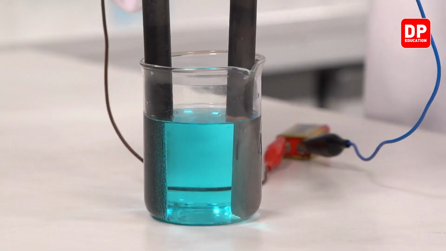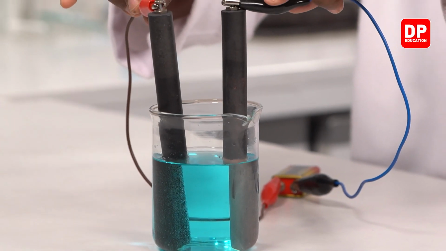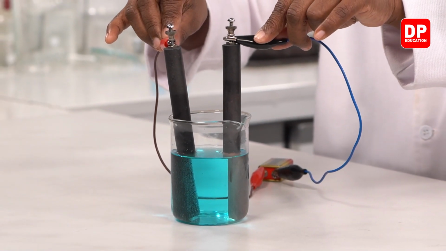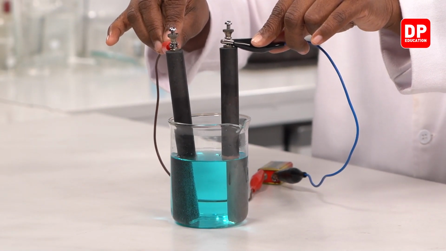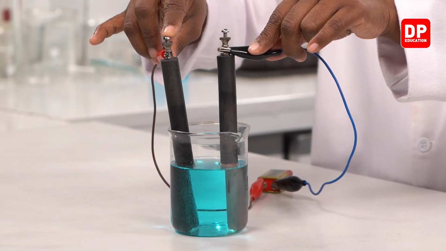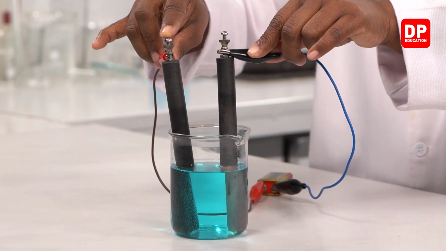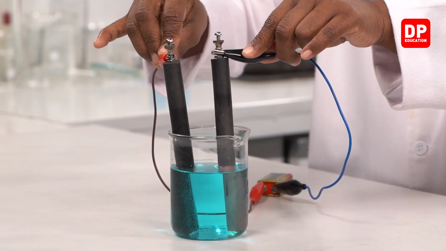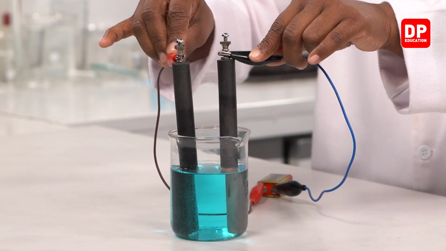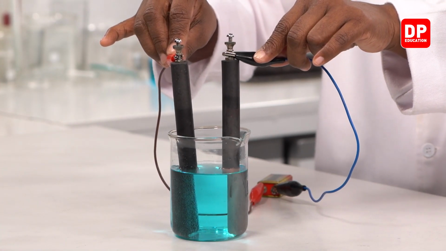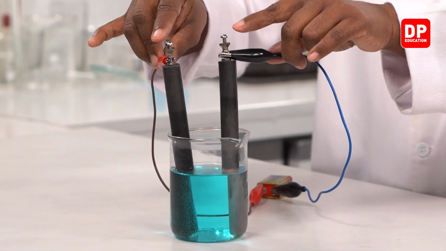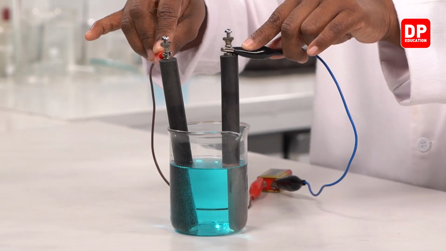At the same time, near this red color clip, that graphite electrode is connected to the positive terminal. The negative ions, here we have sulfate ion and OH minus ion, both migrate towards the positive electrode, but out of those, the OH minus ion gets oxidized and there is oxygen gas being evolved near the positive electrode. So near the positive electrode, oxygen gas is evolved. Near the negative electrode, copper deposits.